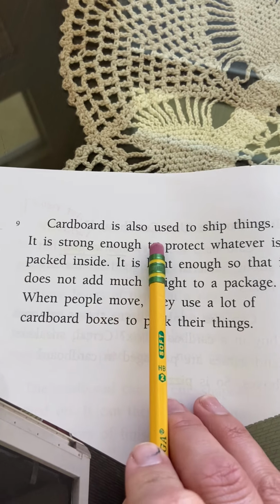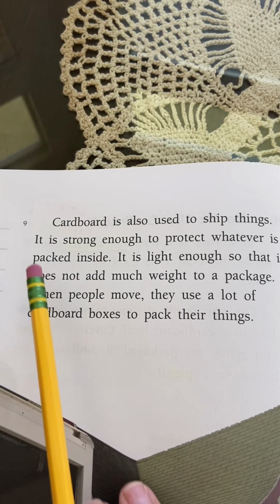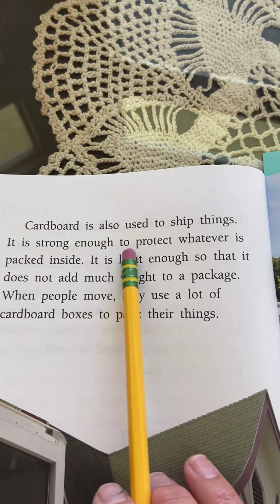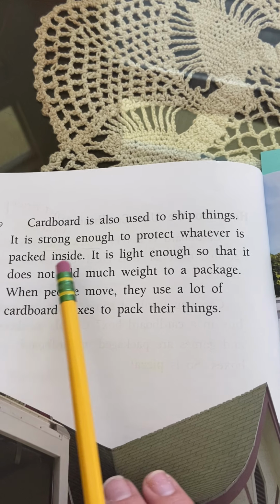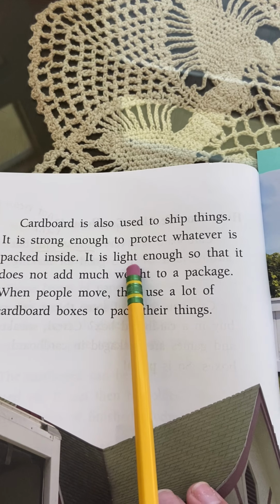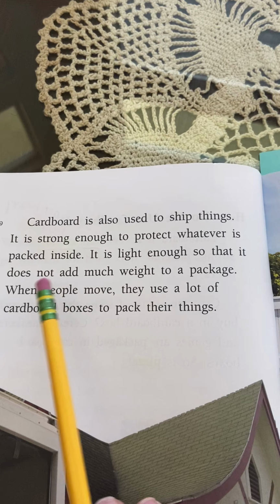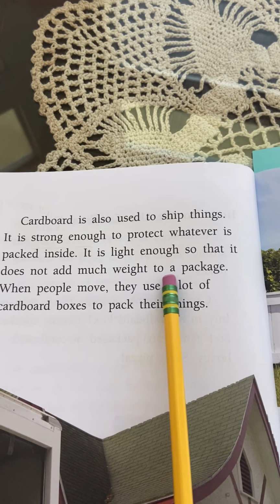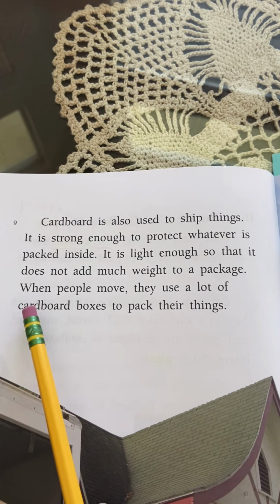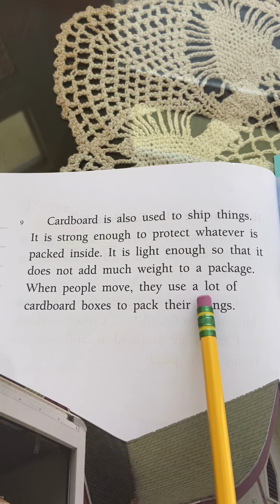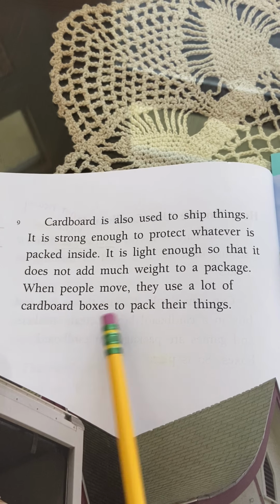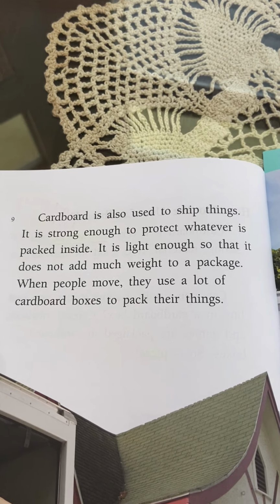Cardboard is also used to ship things. It is strong enough to protect whatever is packed inside. It is lightweight enough so that it does not add much weight to a package. When people move, they use a lot of cardboard boxes to pack their things.